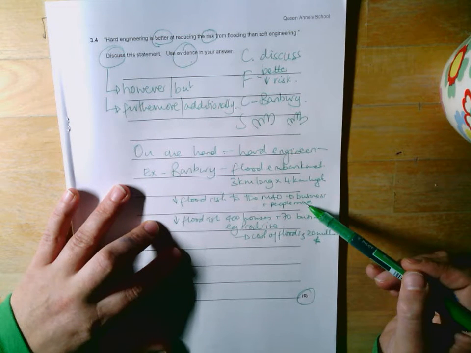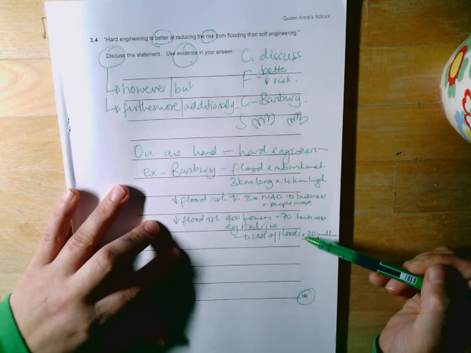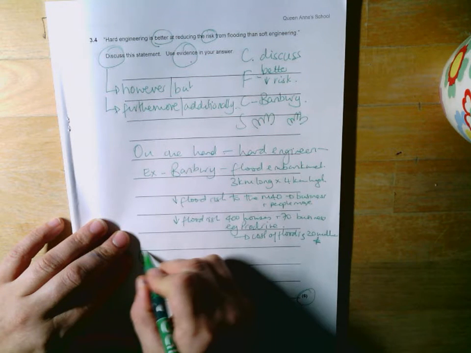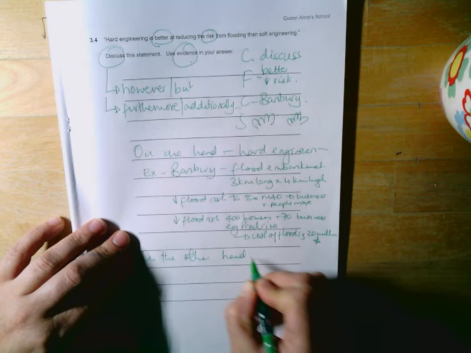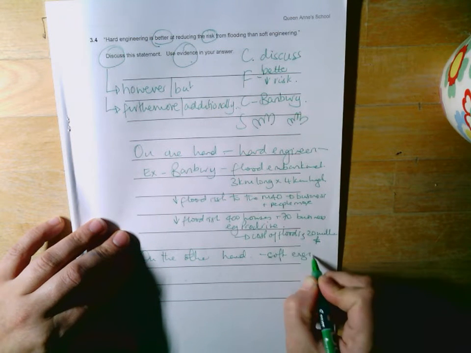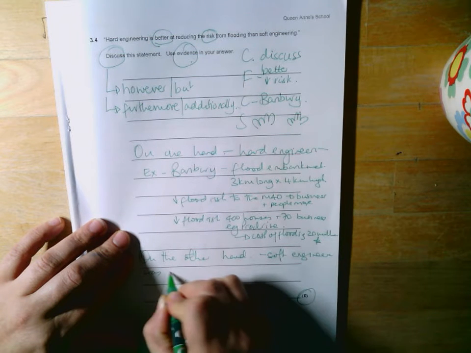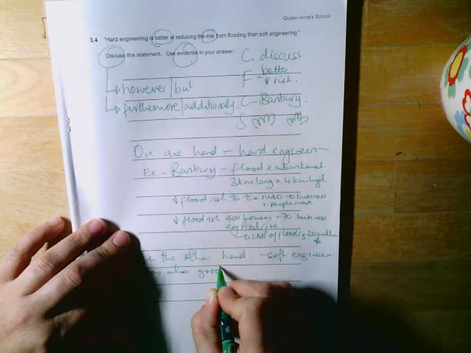Okay, so now on the other hand, soft engineering was also good in Banbury. So what did they do in Banbury specifically?